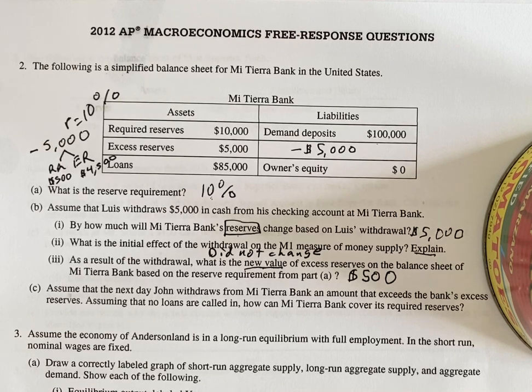And hopefully, of course, that makes sense to y'all. All right, next. Last problem. Assume that the next day John withdraws from Mi Tierra Bank an amount that exceeds the bank's excess reserves. Whoa. Assuming that no loans are called in, how can Mi Tierra Bank cover its required reserves? Okay. So what they're saying is now there's only $500 in excess reserves, and now someone else comes in and says, hey, I want to withdraw $20,000.